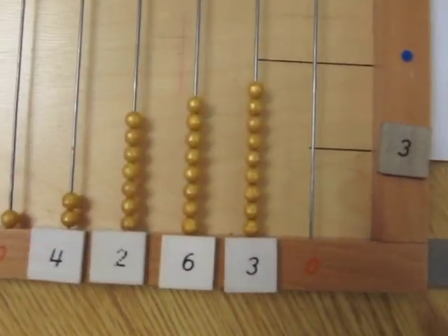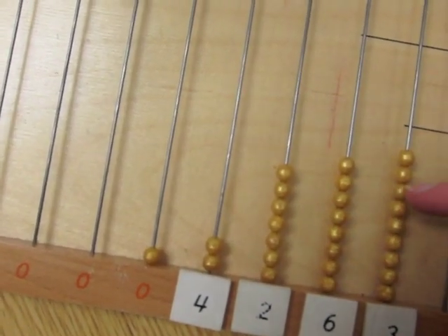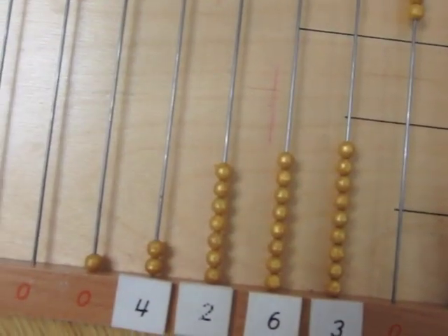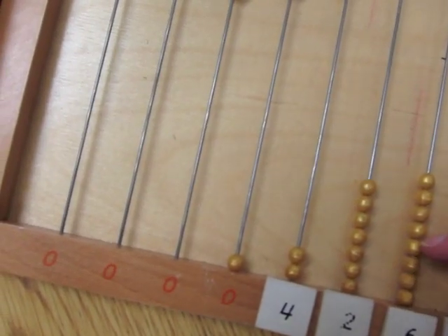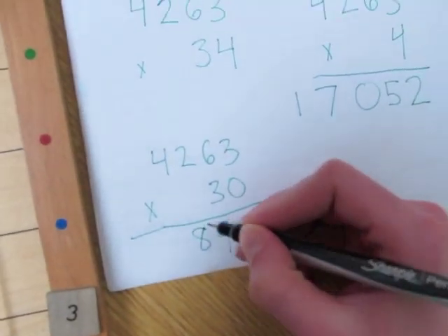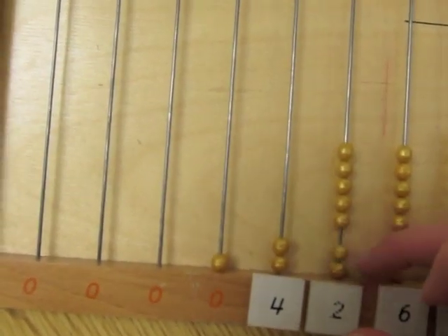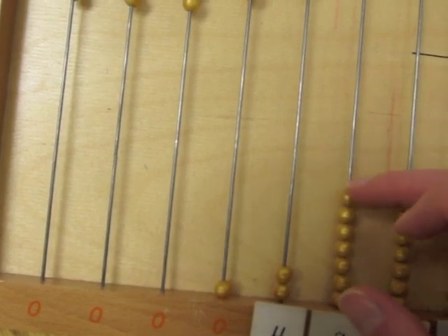Oh, no beads here. 1, 2, 3, 4, 5, 6, 7, 8, 9 beads. 1, 2, 3, 4, 5, 6, 7, 8 beads. 1, 2, 3, 4, 5, 6, 7.